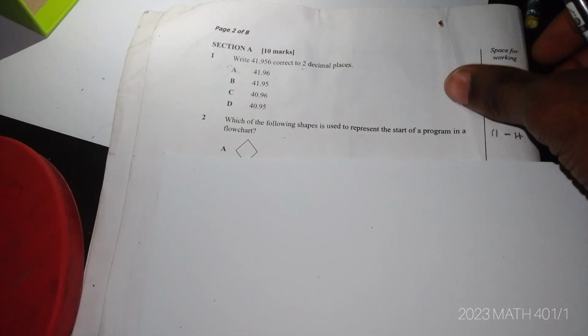So this is Grade 9, 2023, Math Paper 1, internal candidates. I'll try to be as fast as possible. Where necessary, I'll be explaining.